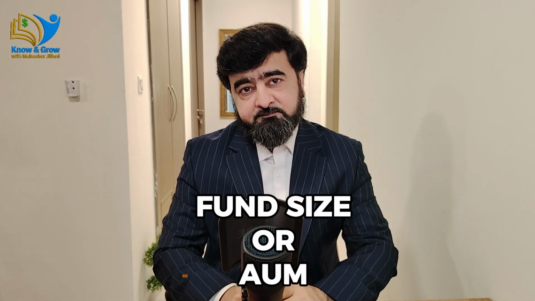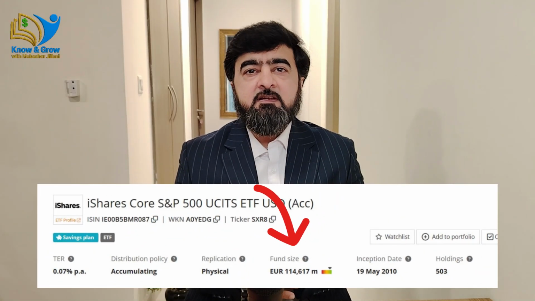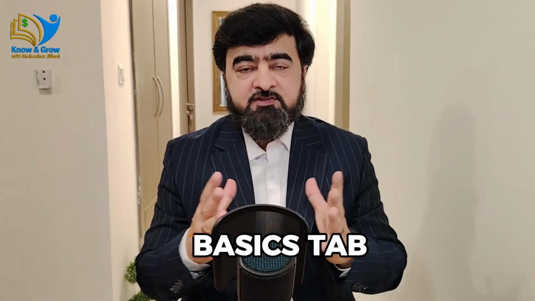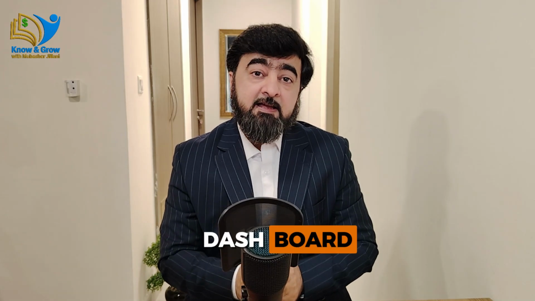Fund size, or AUM. Look for ETFs with at least 100 million in assets under management. Bigger funds tend to be more stable and liquid. Think of this tab like a dashboard. It gives you a snapshot of how efficient and cost-effective the ETF is.